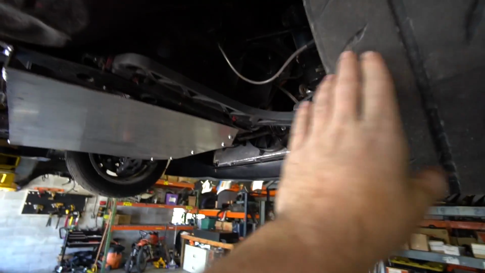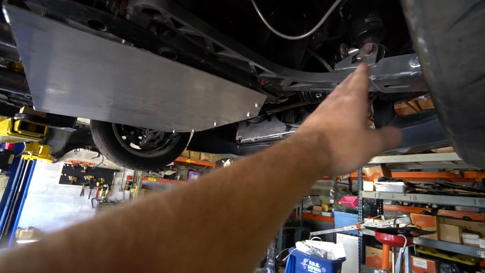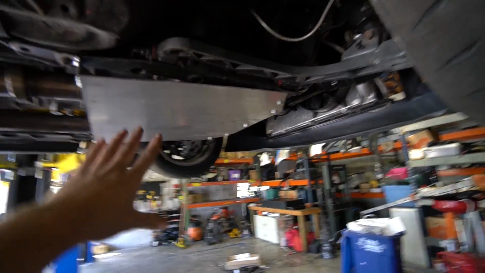So once we set the caster right, we added caster. On this car, you can add caster in two places. You can push the back of the arm out, which pushes basically the bottom of the hub forward, and then you can pull the front in, which does effectively the same thing. So we maxed it out on the back, and the car drove much better.